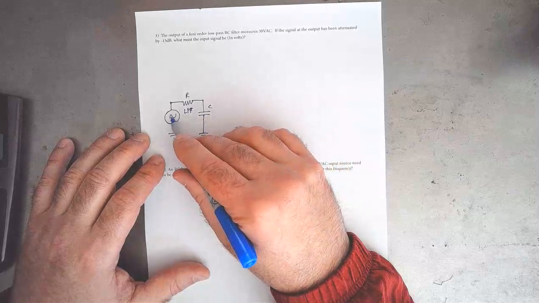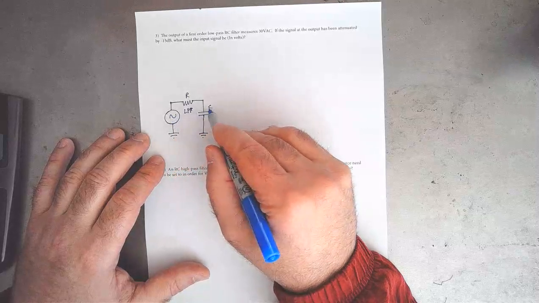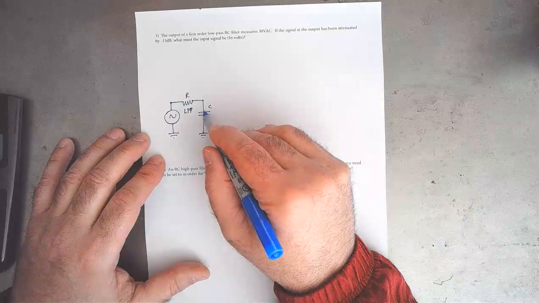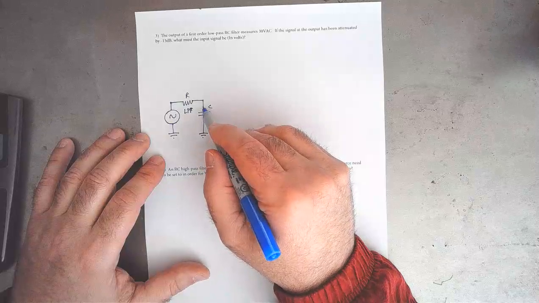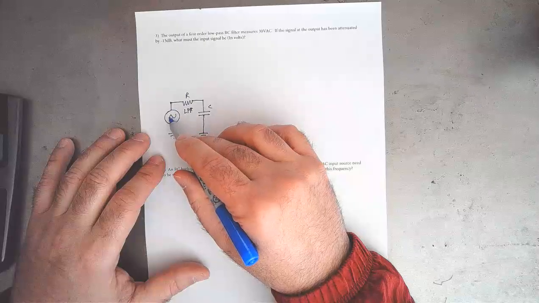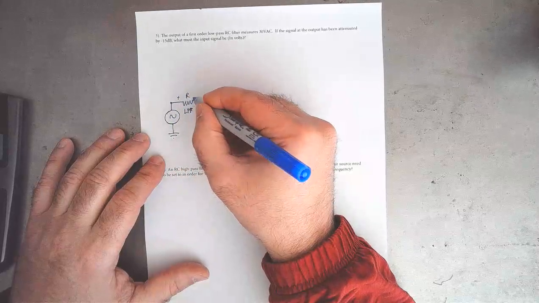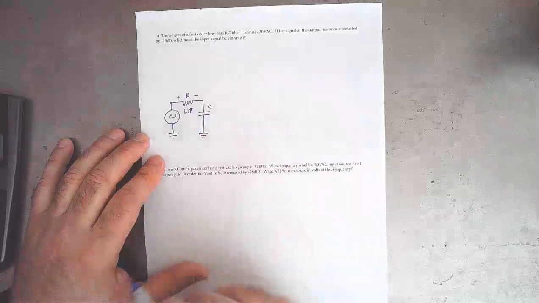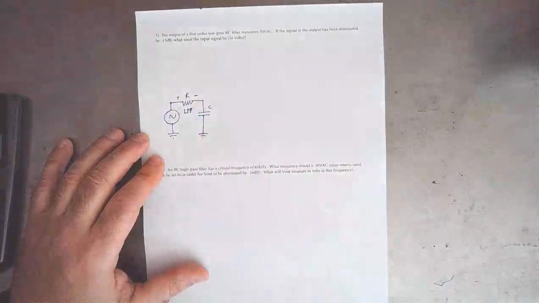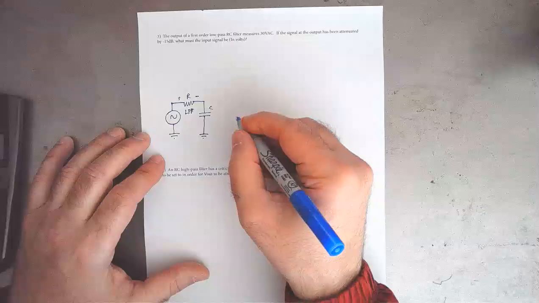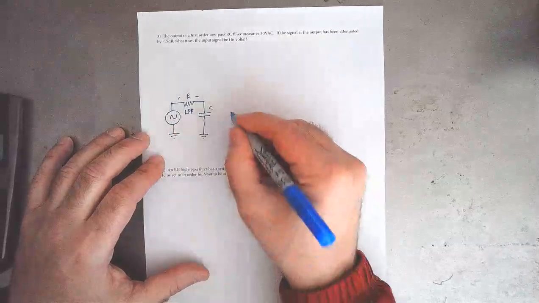And then as the frequency of this increases, the reactance of the capacitor decreases, and eventually all of the voltage from this source is going to be across this instead of that right there. And so that roll-off effect happens as you increase this frequency right here.